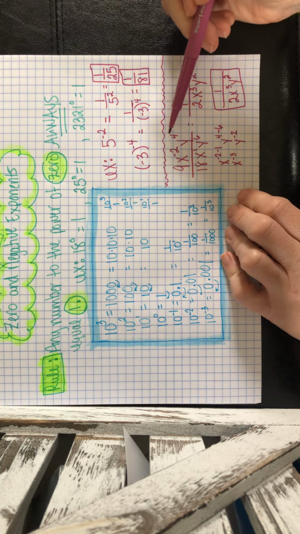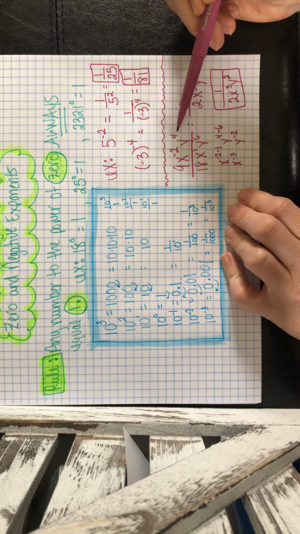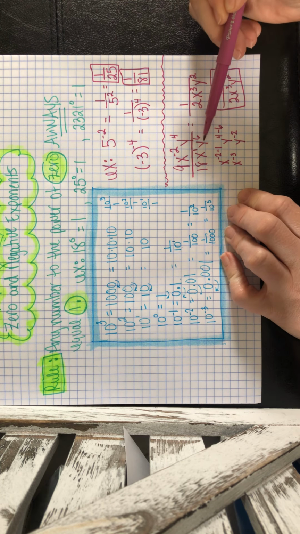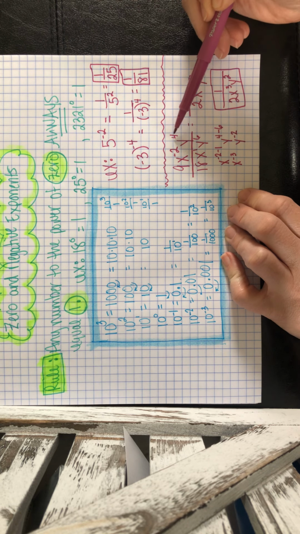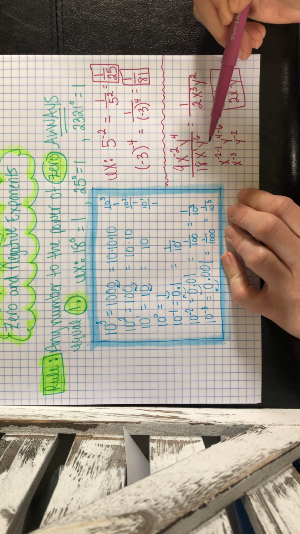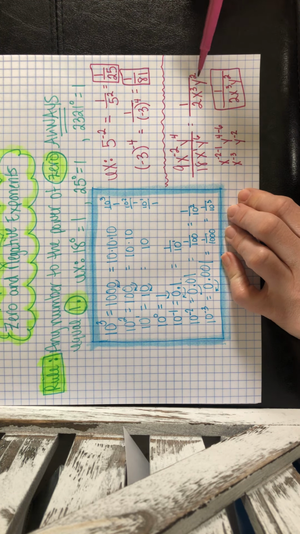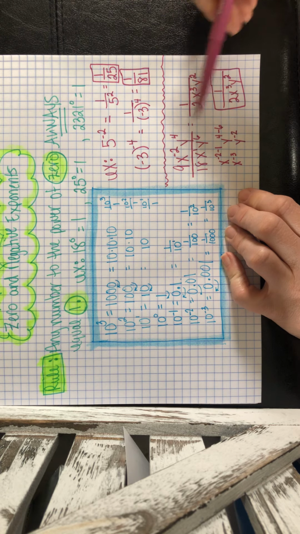And if you think about it, you have 4 y's up here, and you have 6 y's down here. So if we get rid of the 4 in the numerator and get rid of 4 in the denominator, that leaves us with the 2 in the denominator. That's why we can do that. So we put it down on the bottom.